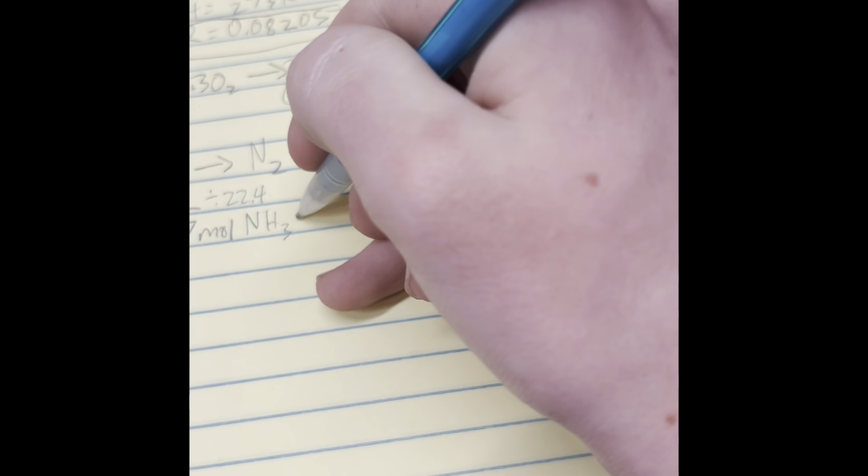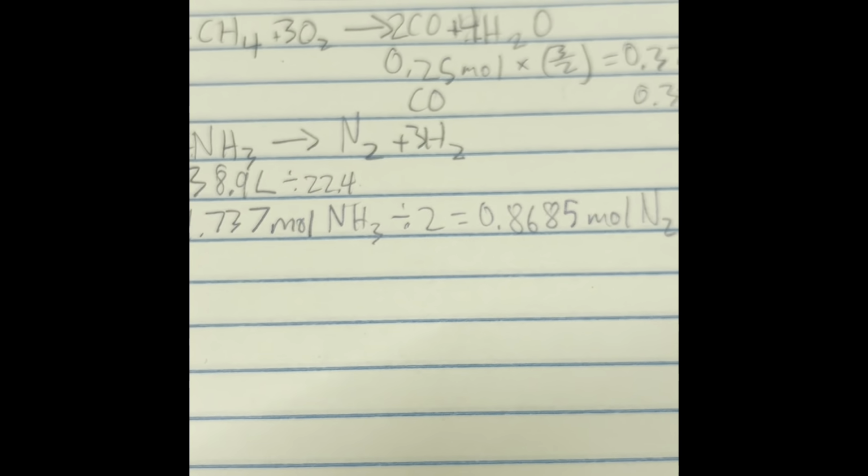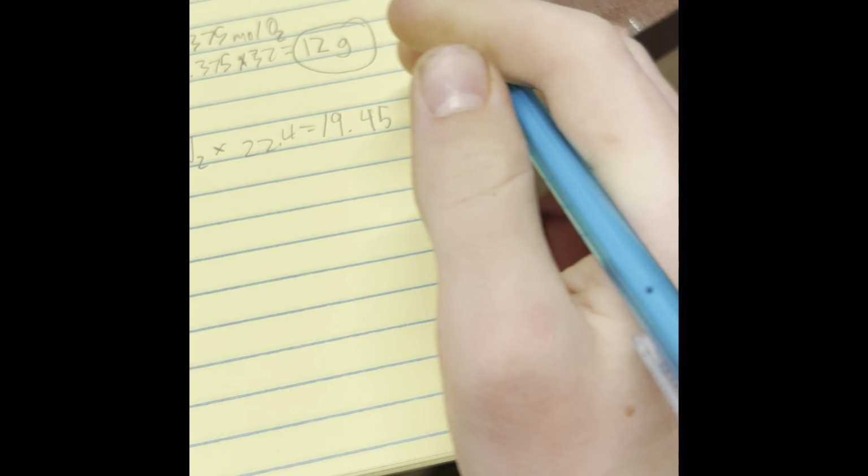Then I'm solving for how many liters of nitrogen, so I have to divide this by 2 to get that mole ratio. 1.737 divided by 2 gets me 0.8685 moles of N2. Multiply that by 22.4 would get me my answer, which is roughly 19.45 liters.